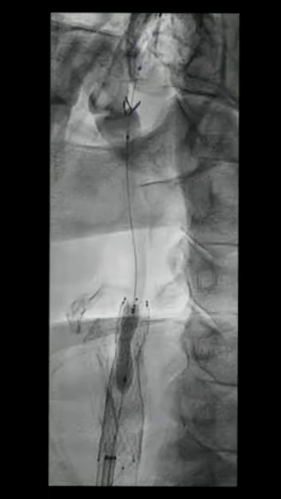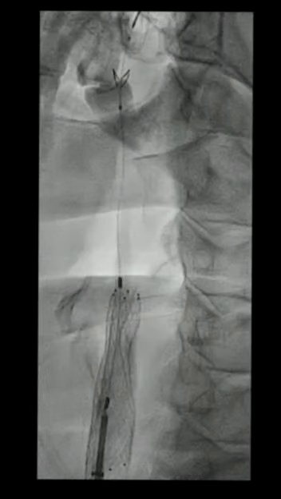You notice the microwire going across the stenotic site, following which we deploy a filter distally and do a balloon angioplasty proximally. Thereafter, a self-expanding stent was deployed, following which a 5 mm balloon angioplasty was performed to achieve better wall apposition.